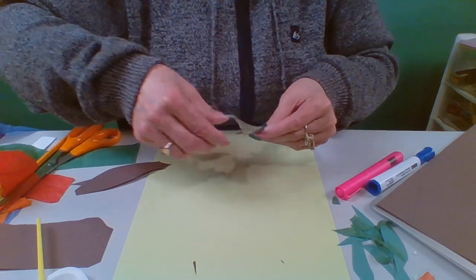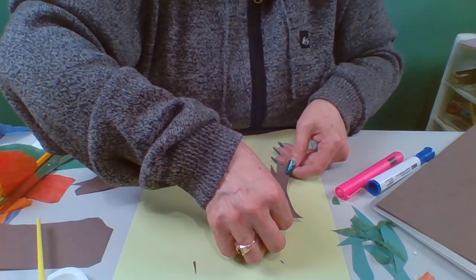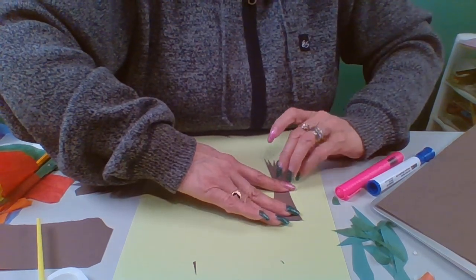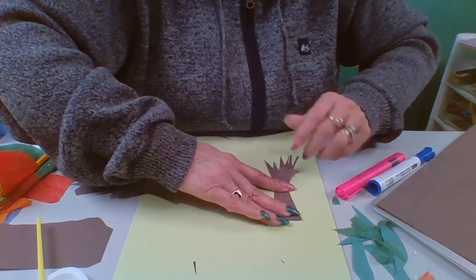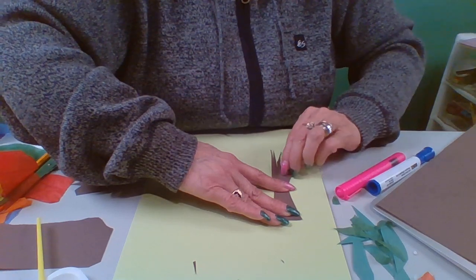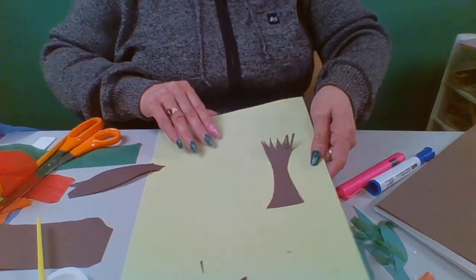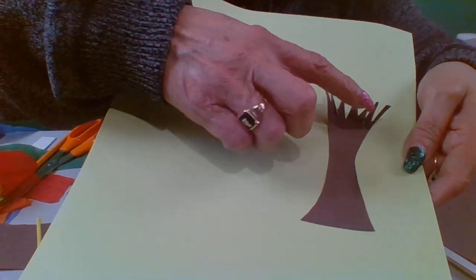So then you're going to put your tree in this side. See? And when you put the tree, get those roots going up, right? Look at that. Perfect. Look at my roots.